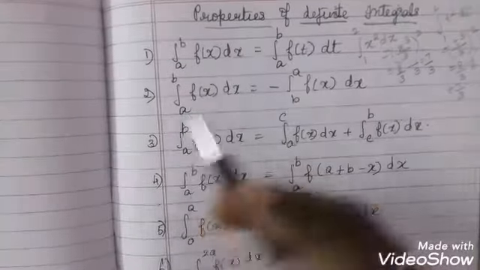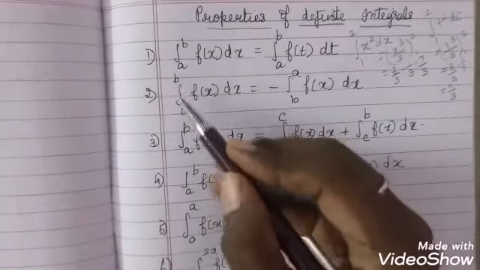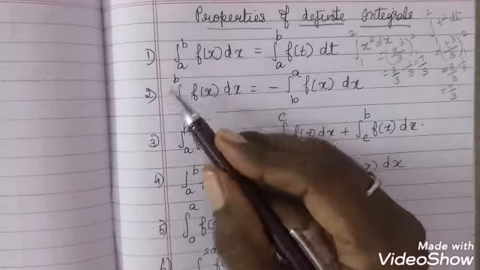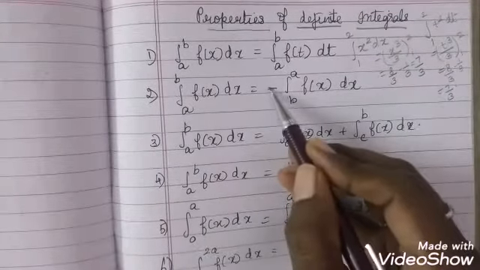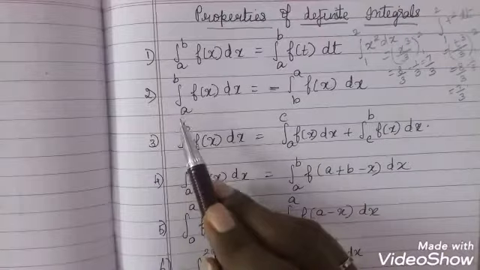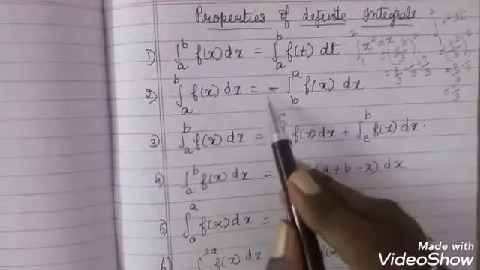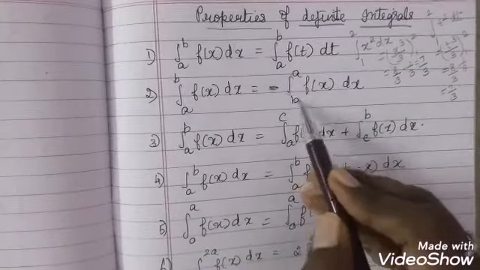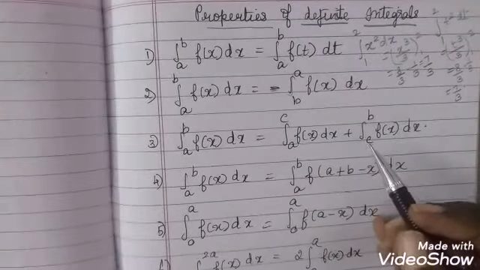Now the second one. If the order of the limit changes, that is from a to b, if it changes from b to a, then the answer is equal to the minus sign of that. So integral over a to b f of x dx is equal to minus integral of b to a f of x dx. This is what you have here.